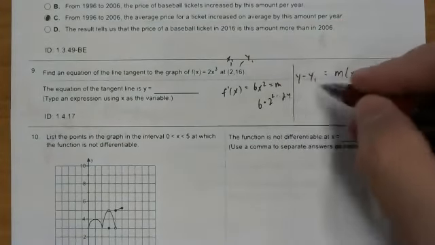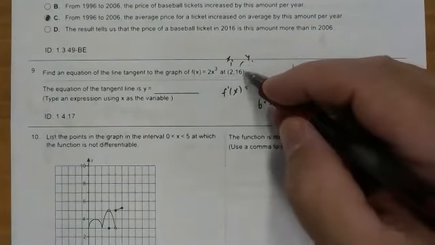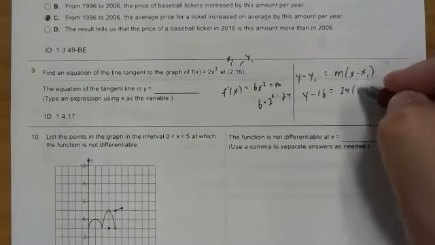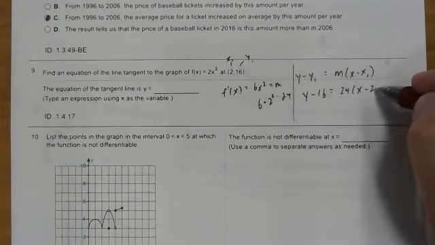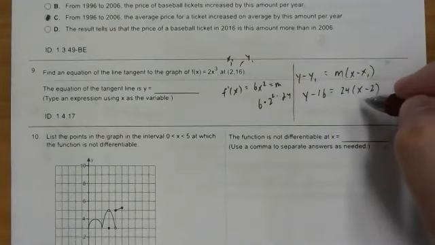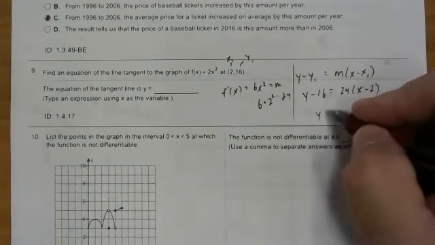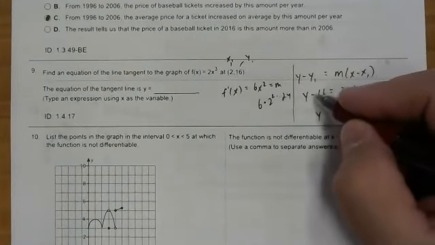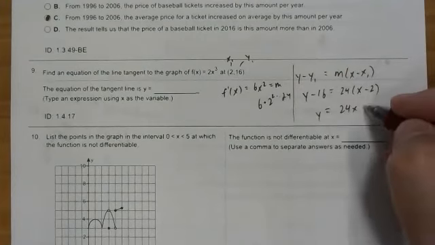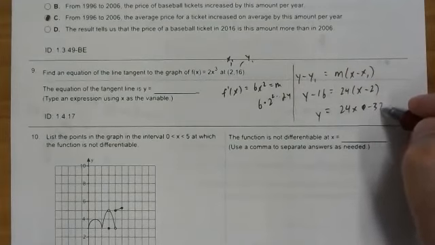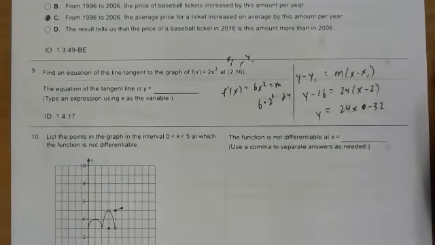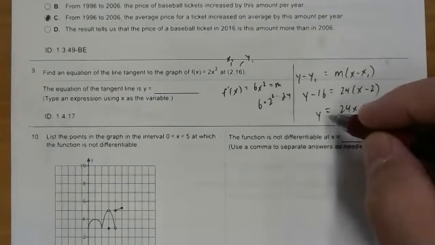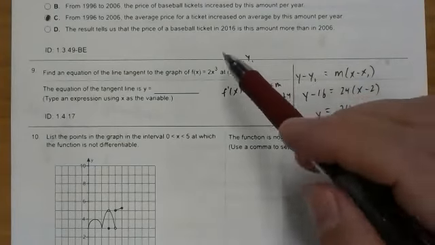So now I can basically take my point slope. I know y minus 16, my slope is 24, times x minus 2. I'm going to multiply out the parentheses and get y by itself. That's going to be my final answer. So it's going to be 24x, and 24 times -2 is -48. I'm going to add 16 to this side. So it should be 24x minus 32, if I did not mess up the math in my head. So that's the equation of the tangent line at that point.